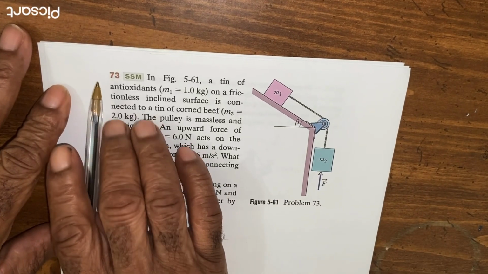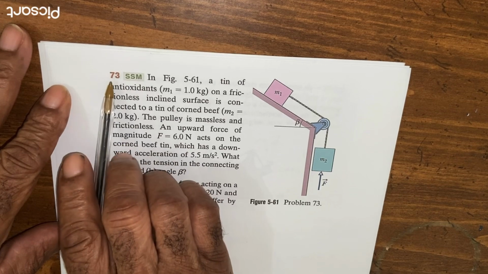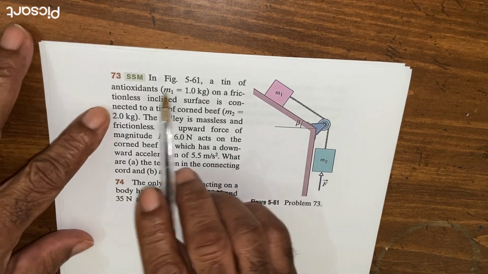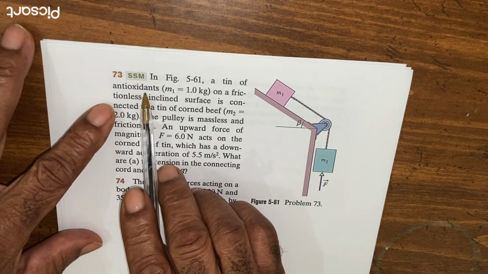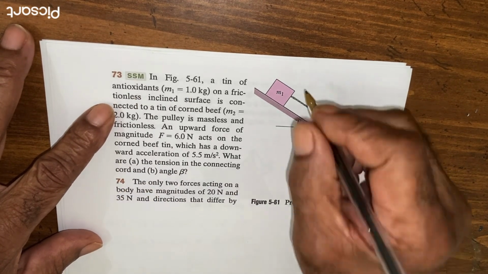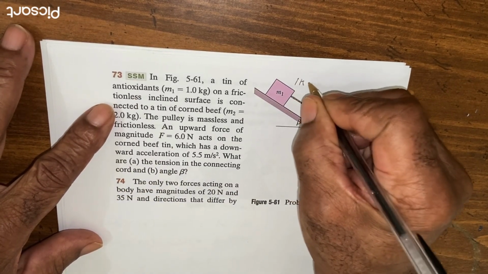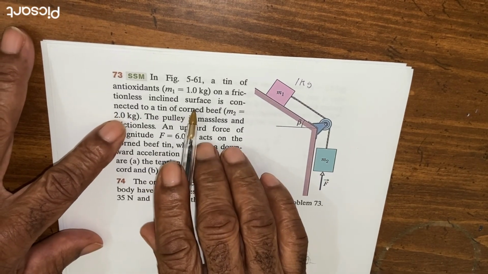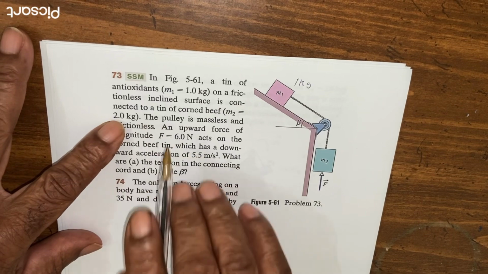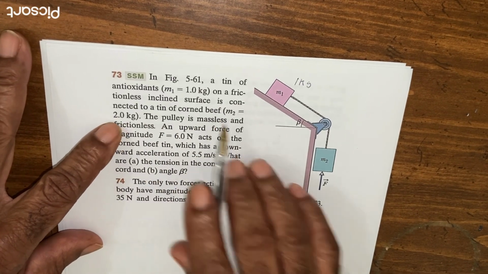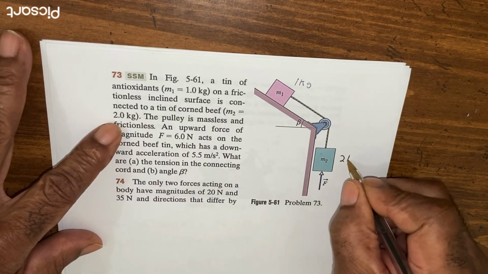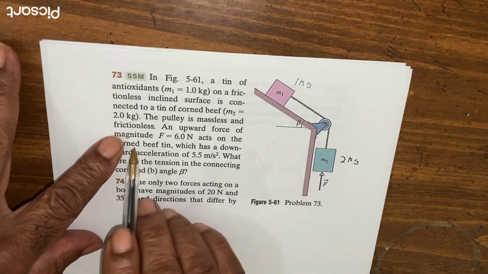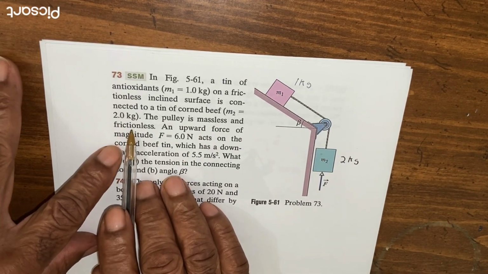Halliday and Resnick, Chapter 5, Problem 773. A tin of antioxidants weighing 1 kilogram on a frictionless inclined surface is connected to a tin of corned beef weighing 2 kilograms. The pulley is massless and frictionless.